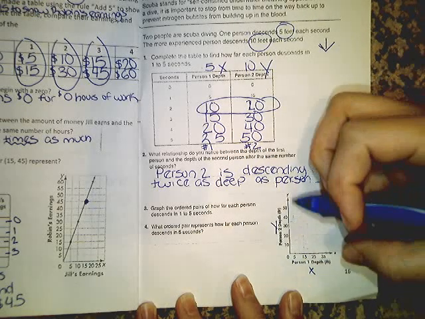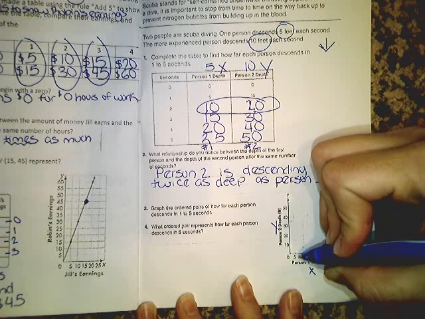It already tells you person 1 is going to be your X coordinate, person 2 is going to be your Y. So we're going to use this chart to fill in our data on our graph. So they both start at 0, 0. Go ahead and pause it and fill it in yourself, or you can fill it in. I'll be real quiet as you're doing yours.